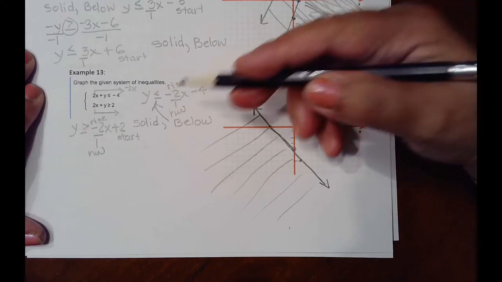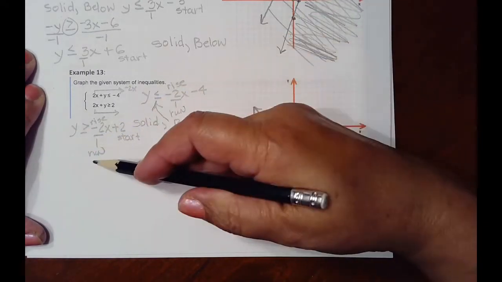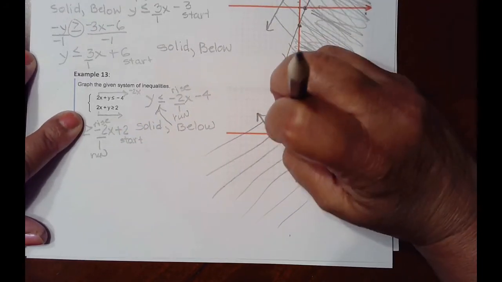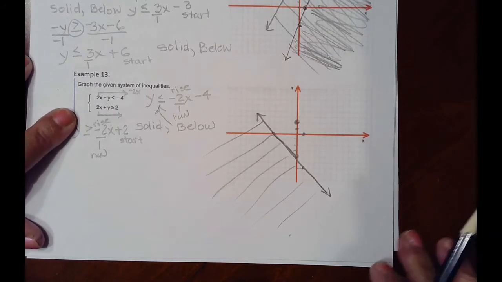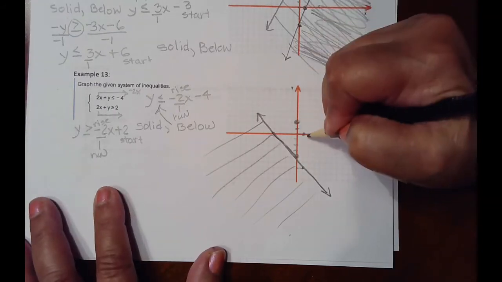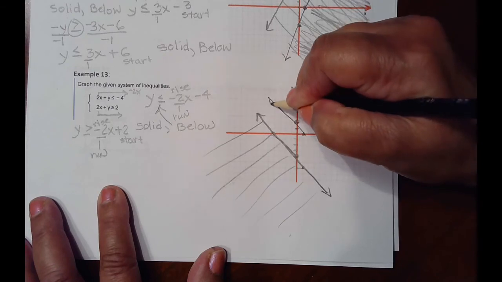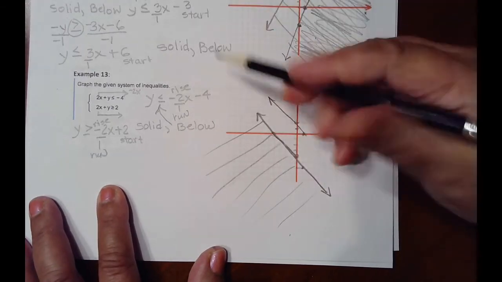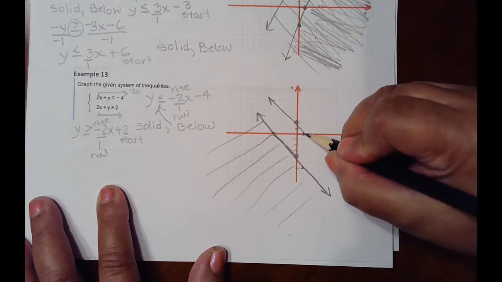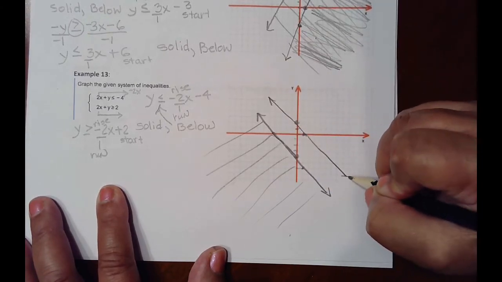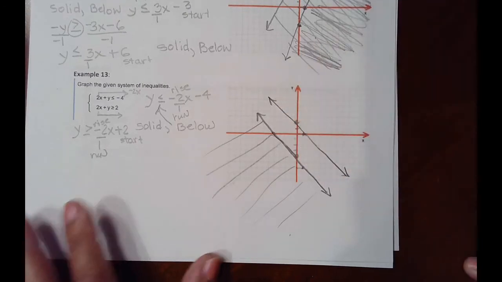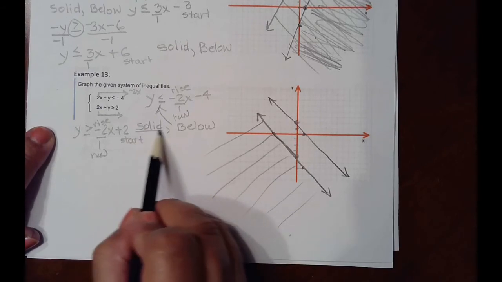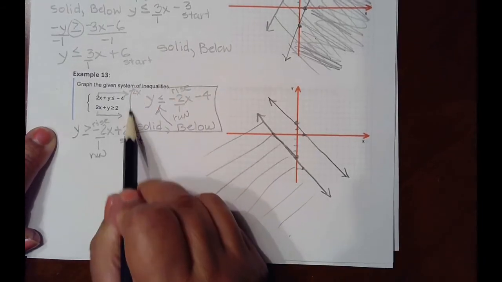Okay, notice that both of these had the same slope. That means they are perfectly parallel. I mean, mine is not going to work perfectly parallel probably, but I'll do the best I can. Okay, so this first one I shaded below, that was all of that.